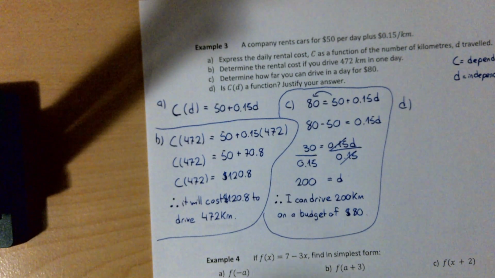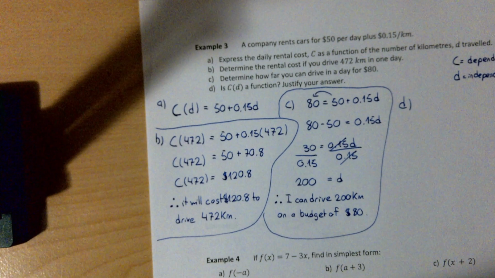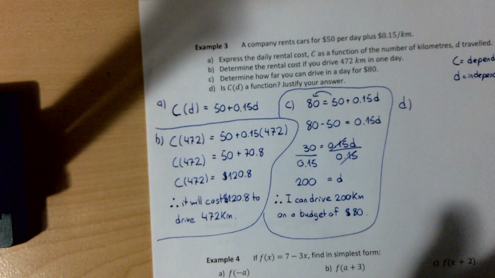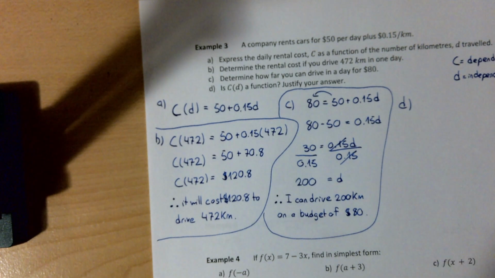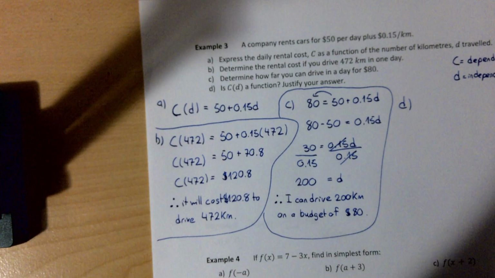Because it has to be a function. If I drive a car 100 kilometers and I bring it back to the company and they say, oh hey, there's two different prices, you have to pay this one or this one, I'm going to be really confused, right? Because I just pay $50 as the flat fee plus however much per kilometer. So there's no way I can get two different values for one amount of distance put in.